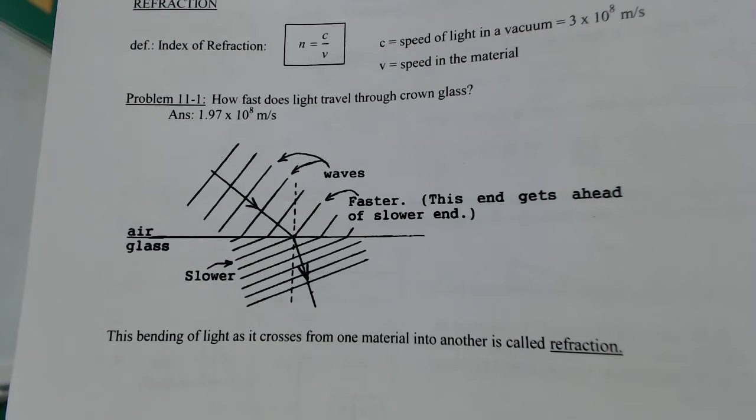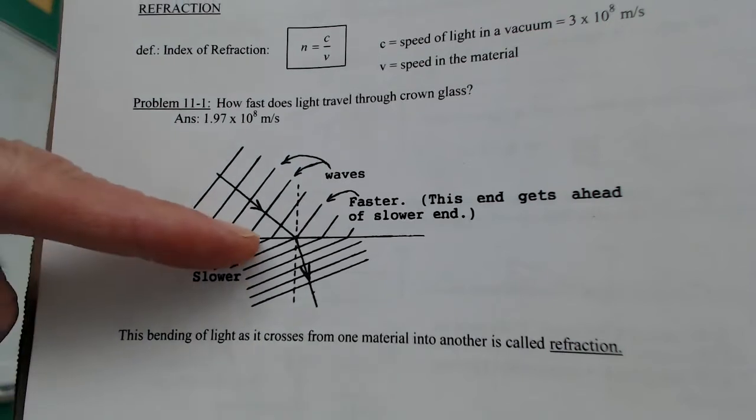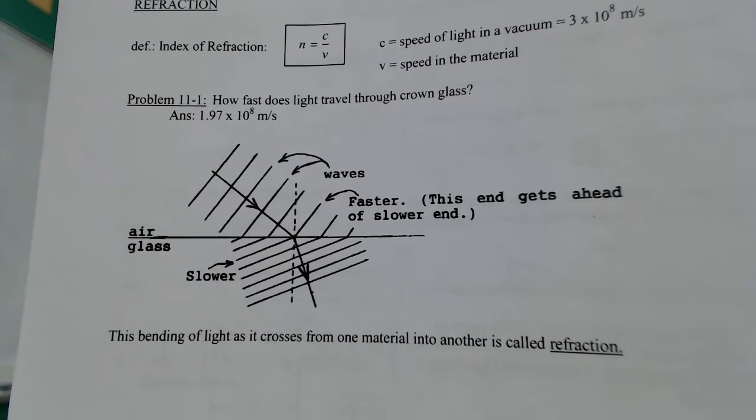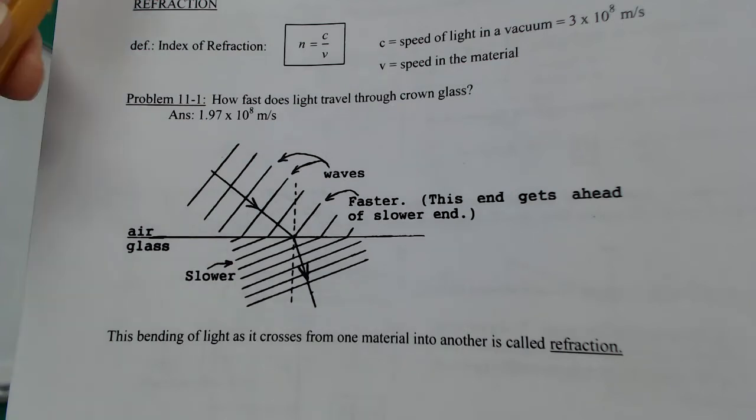But if the light comes in at any other angle, like is illustrated here, well, see, the thing is, as it crosses from one material to another, from air into glass in this example here, since we were already talking about glass in problem number 1, well, maybe I should explain a thing or two here.